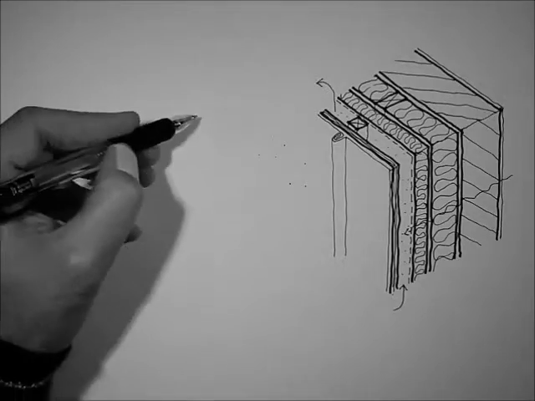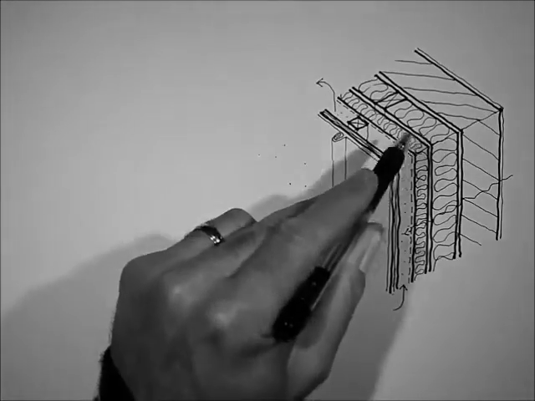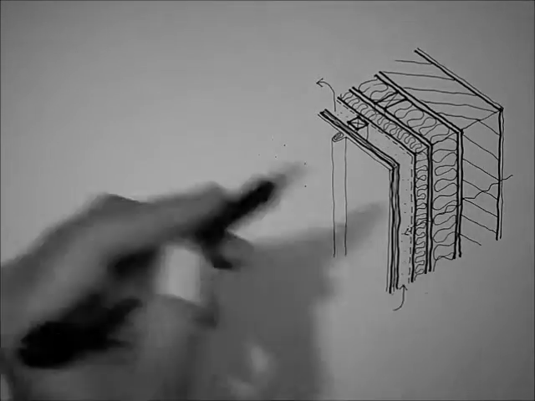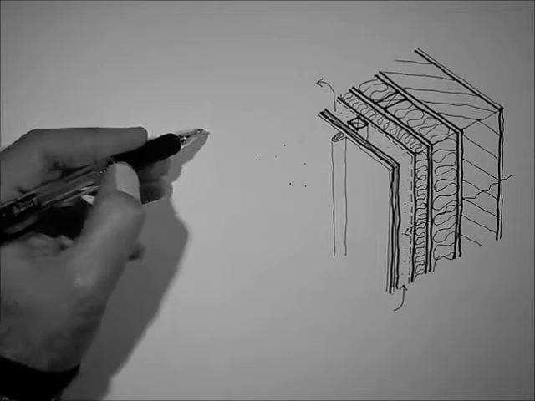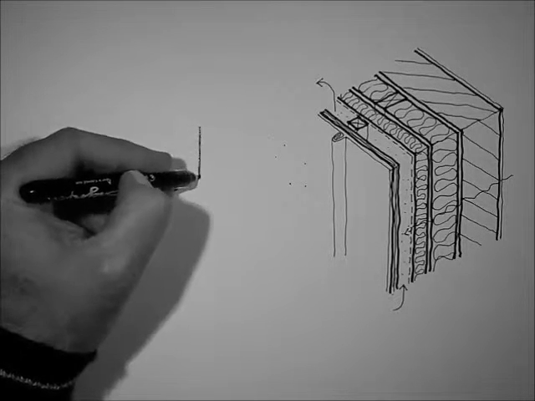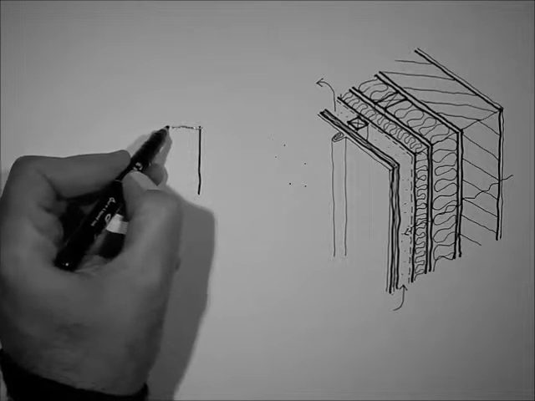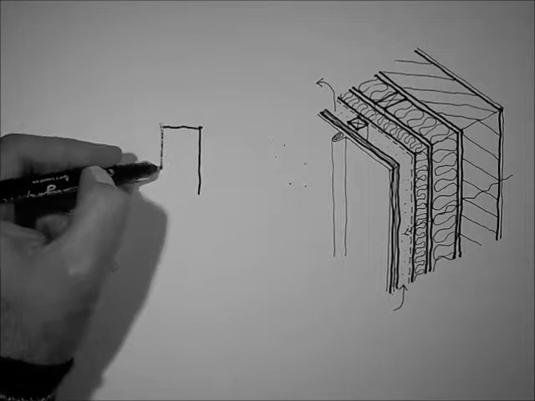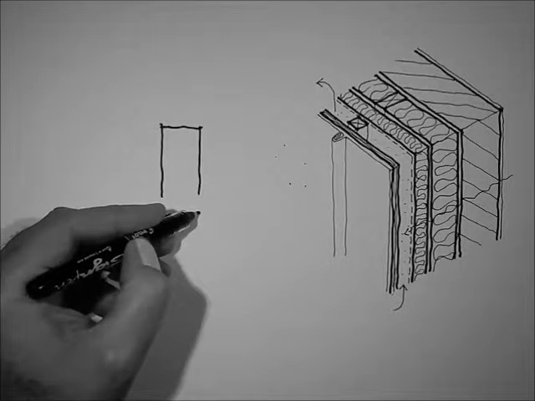So it's not normal for us to draw our details in 3D like I've drawn. So I'm going to draw an example of this in the 2D way that is normal for contractors to use.